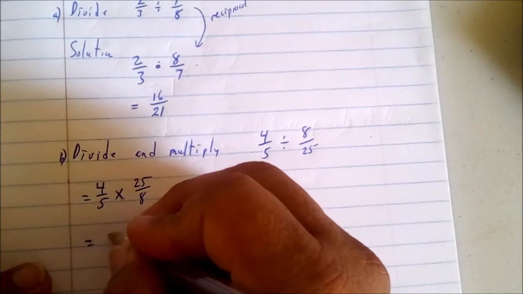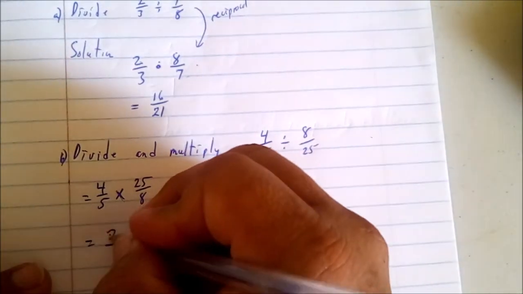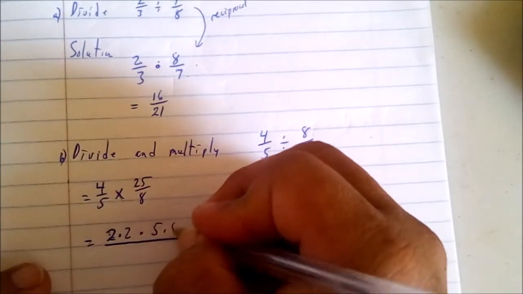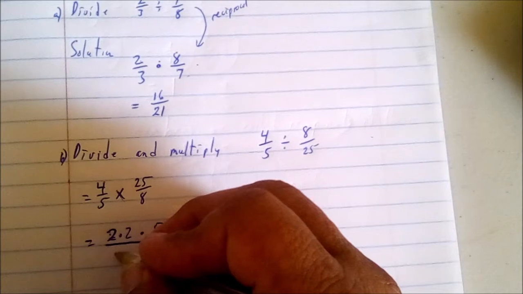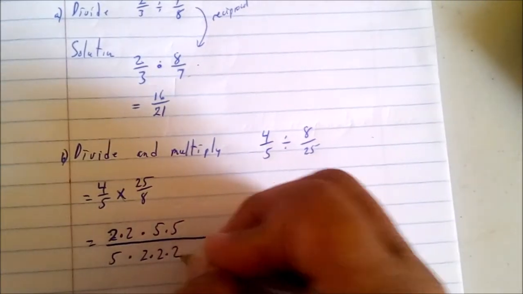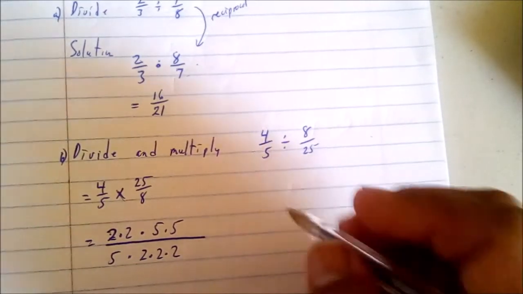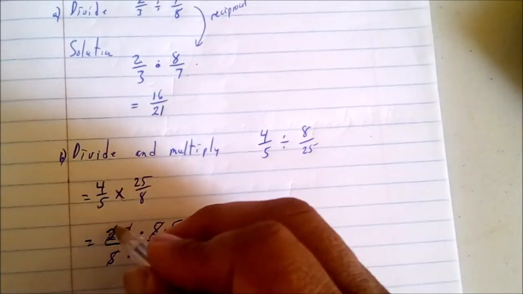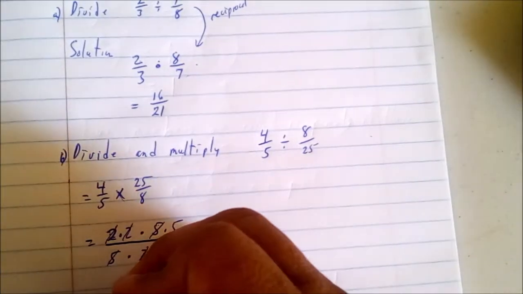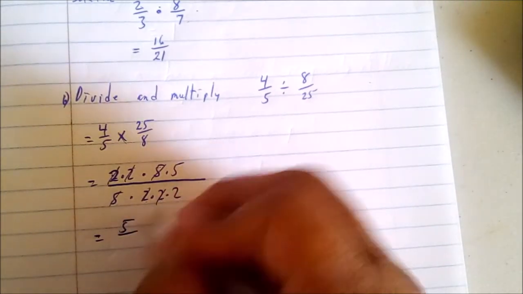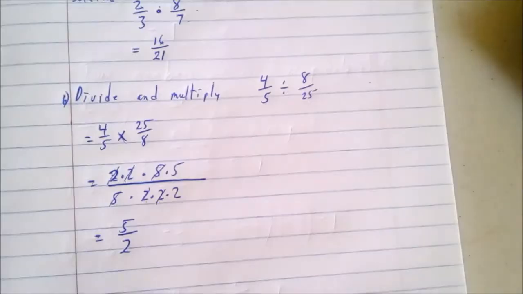4 is actually, let me draw a straight line, 4 is 2 times 2, and then 25 is 5 times 5, prime numbers. So we have now 5 times, and 8 is actually 2 times 2 times 2. Once we get it to that point, we start to cancel our numbers, and so we have 1 times 1 times 1 times 5, and that will give us a value of 5. And 1 times 1 times 1 times 2, that will give us a value of 2. So that is how we end up with our value.